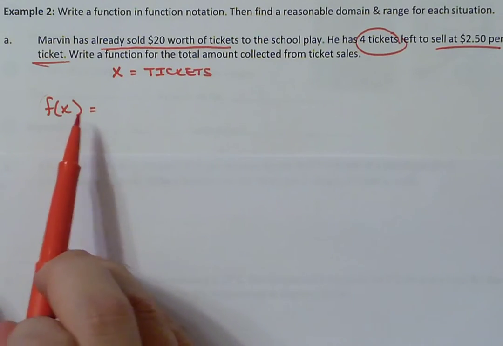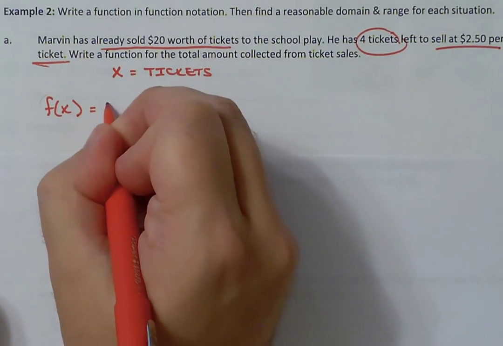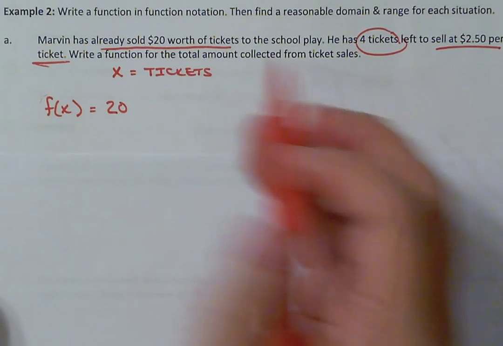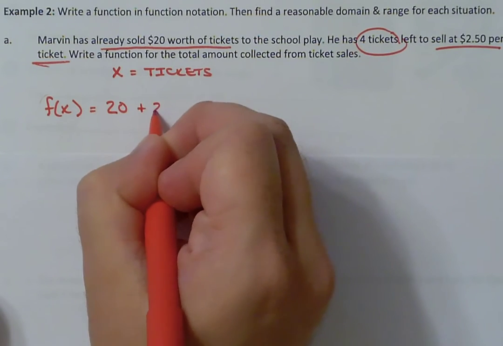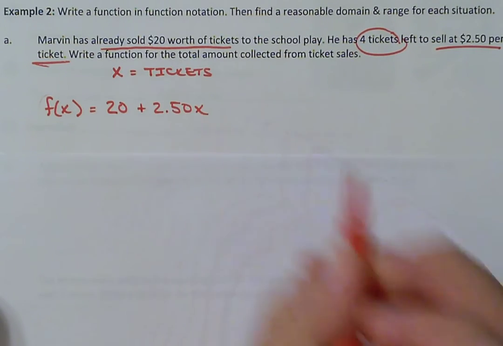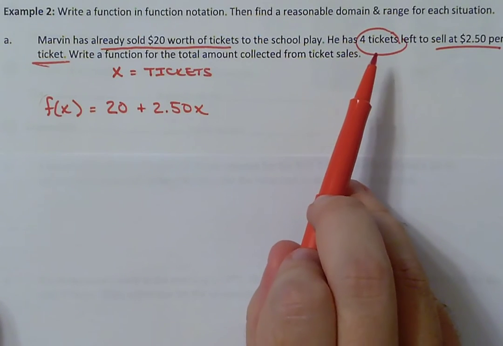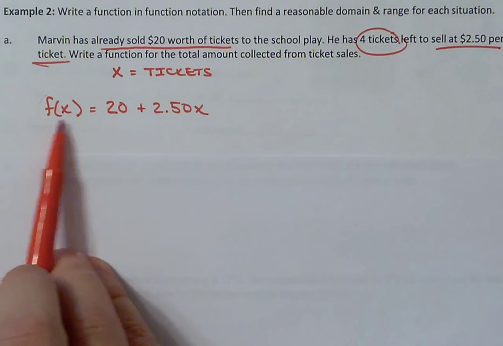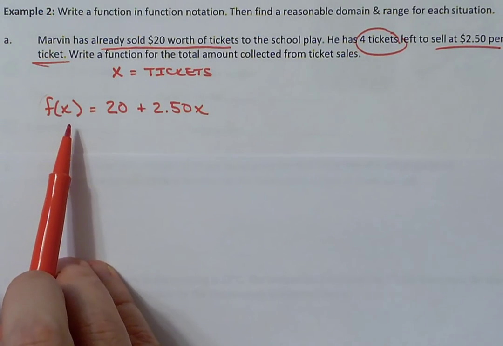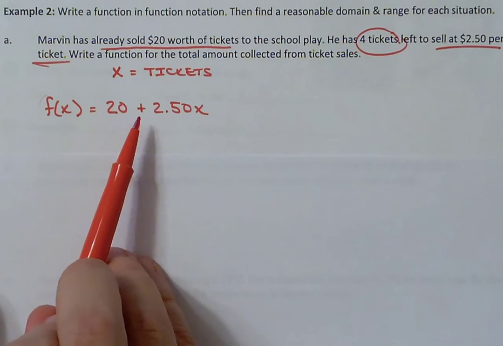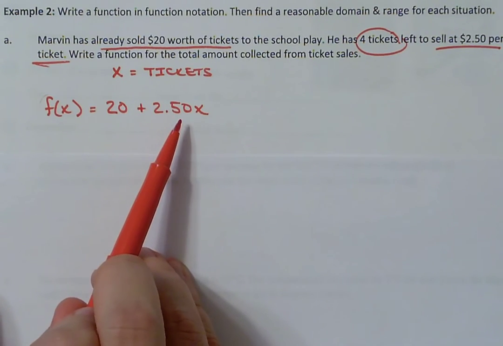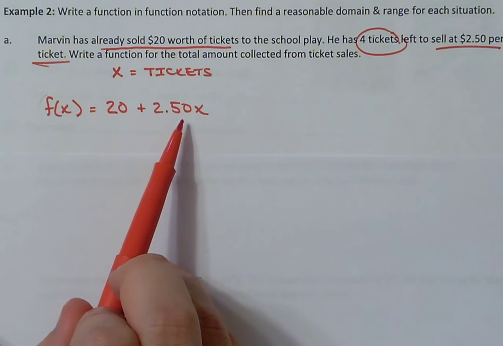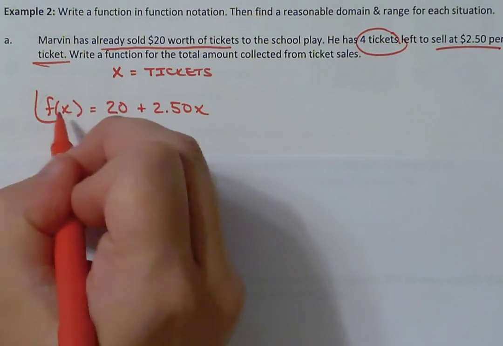And how do we figure out the total? Well, he's already sold $20. And then he has 4 tickets left to sell at $2.50, so this is going to be plus $2.50x. He has 4 tickets left to sell, but we don't know if he will sell 4 tickets. So that's why this is going to represent the total. So f of x, the total amount he gets from ticket sales, is the $20 he already sold plus $2.50 per ticket that he has left to sell. If he sells 1 ticket, 2, 3, or 4, that's why we use x. So that is my function.